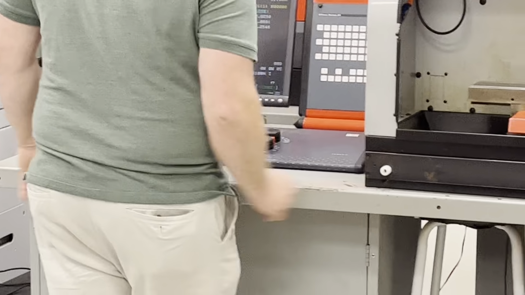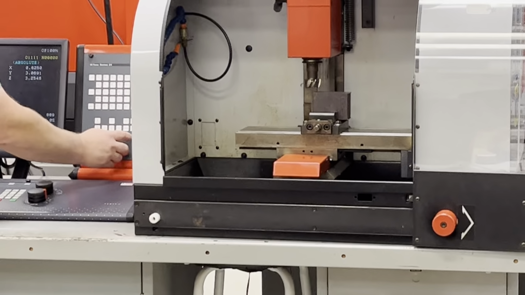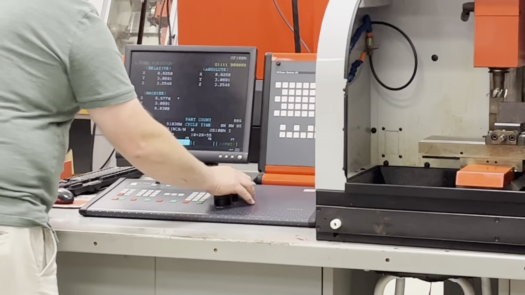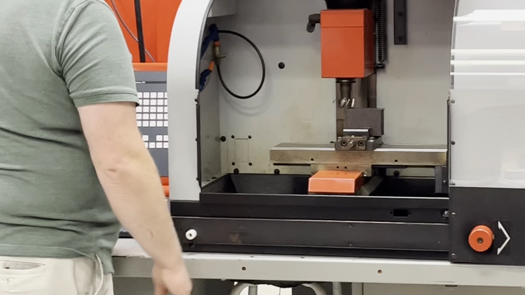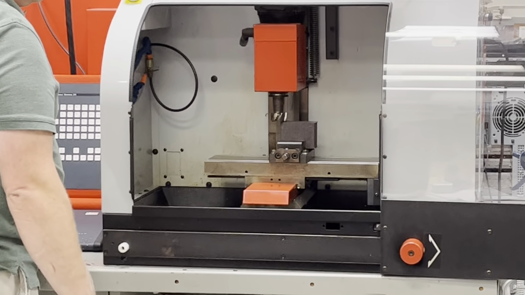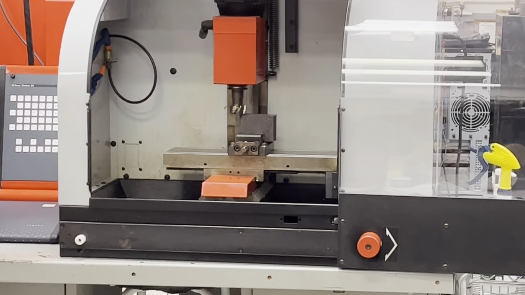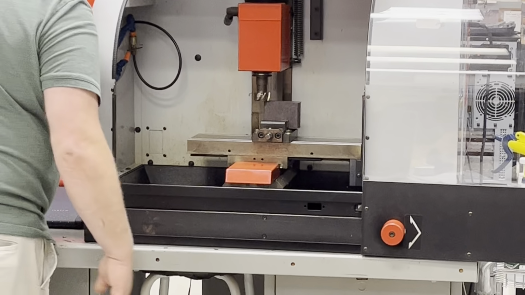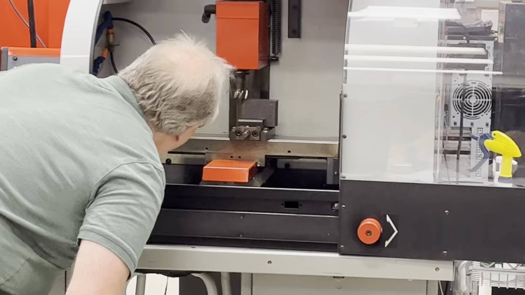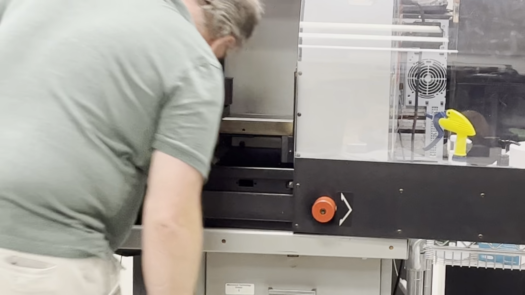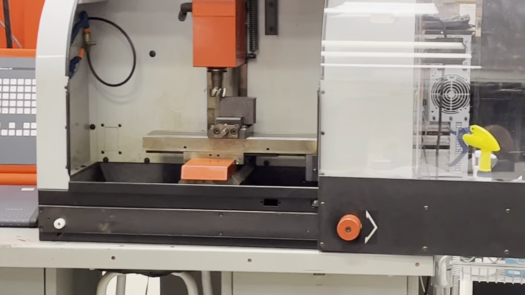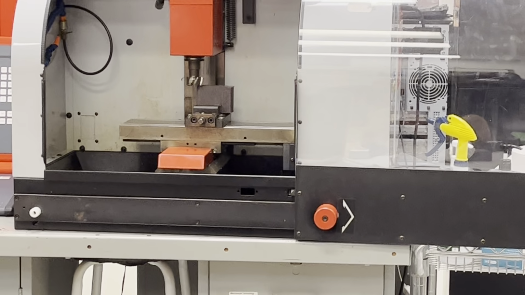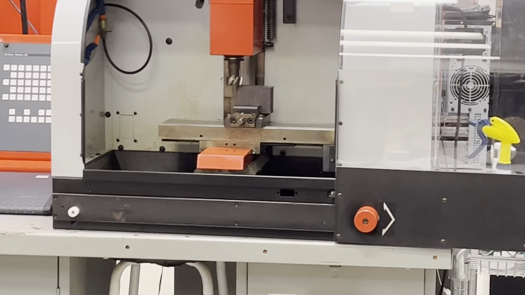Now, I'm just going to eyeball the Y for a moment, but we would do the same thing here with the Y to set that up as well. Oops. So, yeah, that's why you've got to watch it. Alright, there is our Y. So I come back into my offset page.